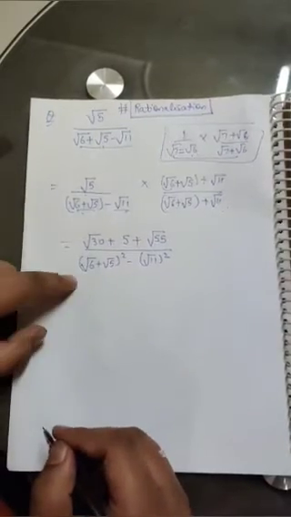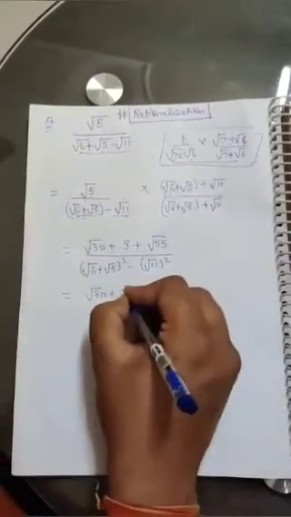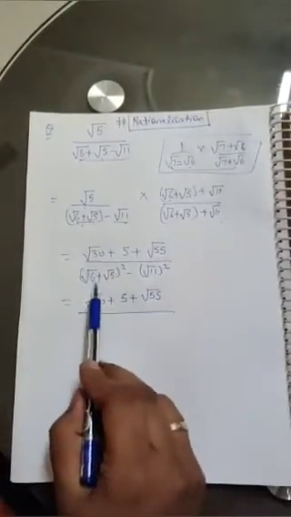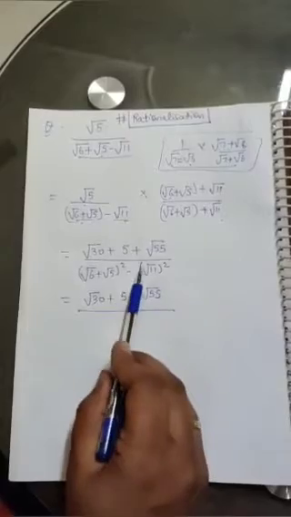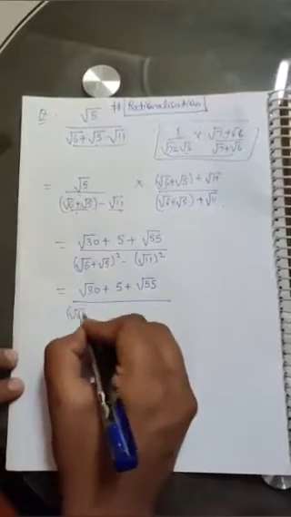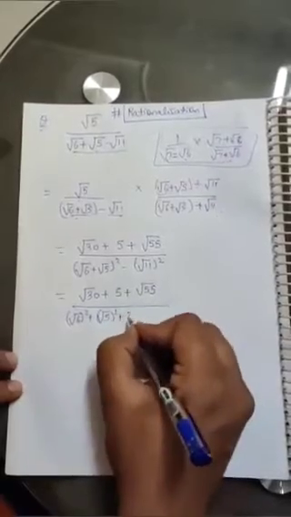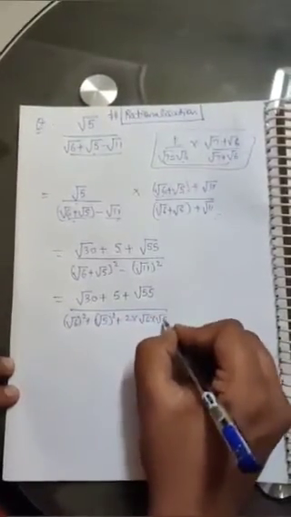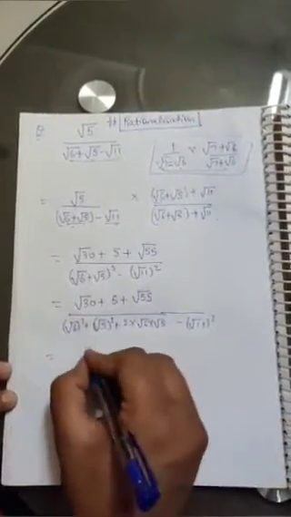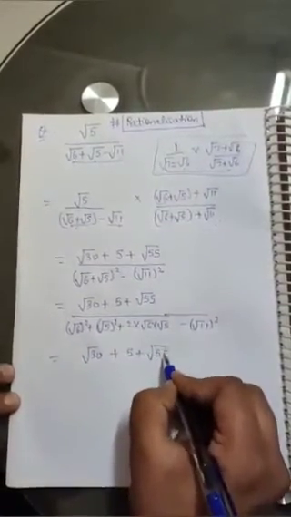Root 5 plus root 6 plus root 5 square minus under the root 11 square. So this is under the root 30 plus 5 plus under the root 55, divided by (a plus b) whole square, and (a plus b) whole square is a square plus b square plus 2ab. So a square is under the root 6 whole square, plus b square is under the root 5 whole square, plus 2ab, 2 into root 6 into root 5, minus under the root 11 whole square as it is. Next step is under the root 30 plus 5 plus under the root 55 as it is.